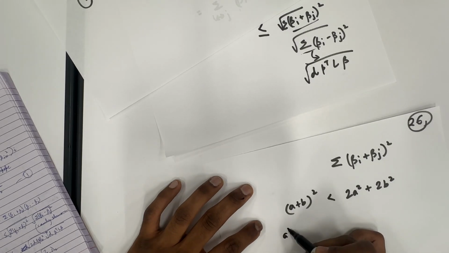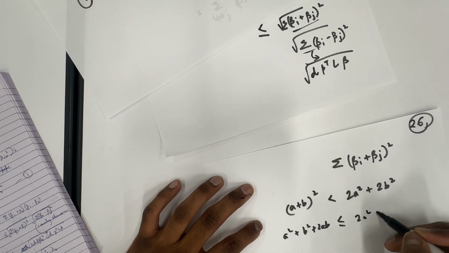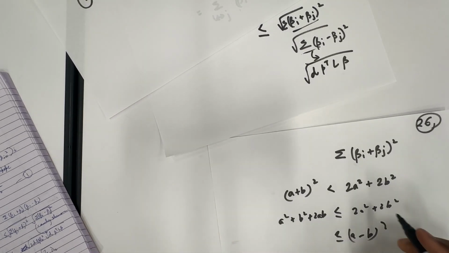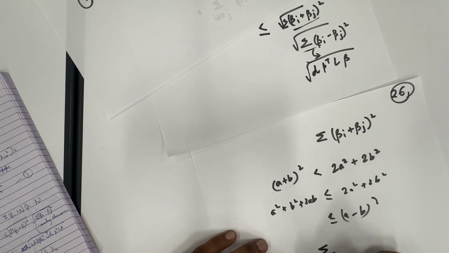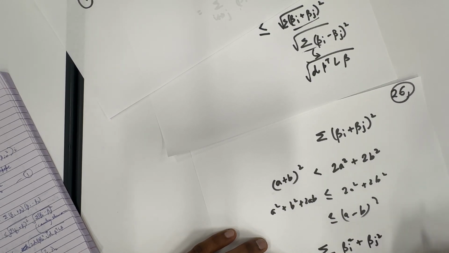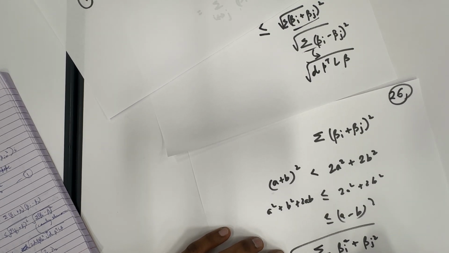It can be seen that a squared plus b squared plus 2ab is less than 2a squared plus 2b squared, which means a minus b whole squared is always greater than 0. So this is right. Summing over all edges, taking the 2 as a constant, beta i squared plus beta j squared, this is d times the norm of beta squared, with the square root.